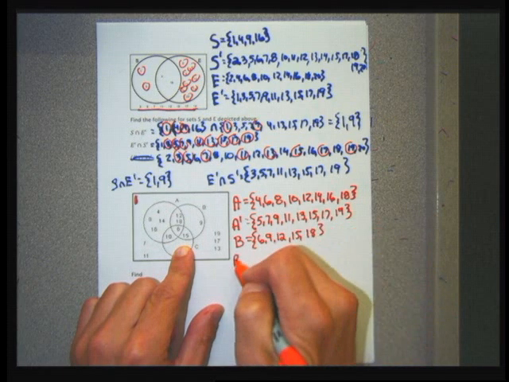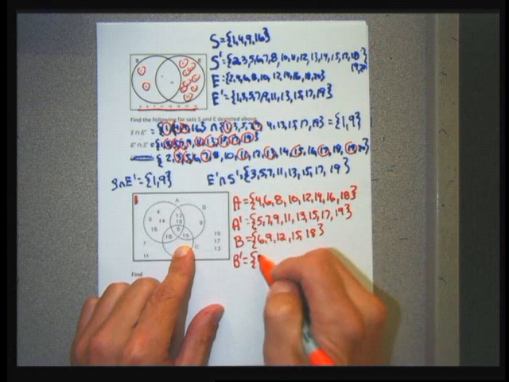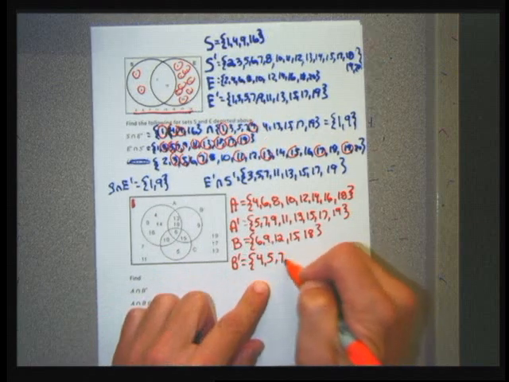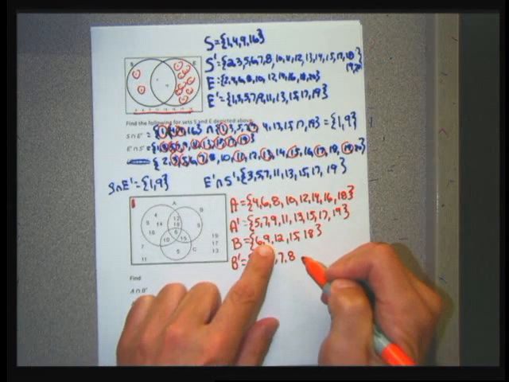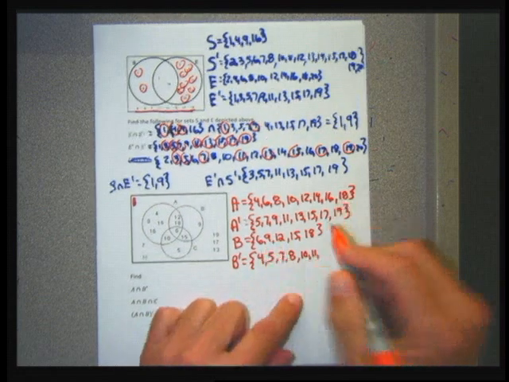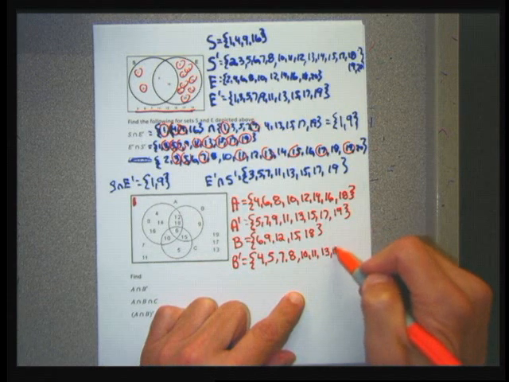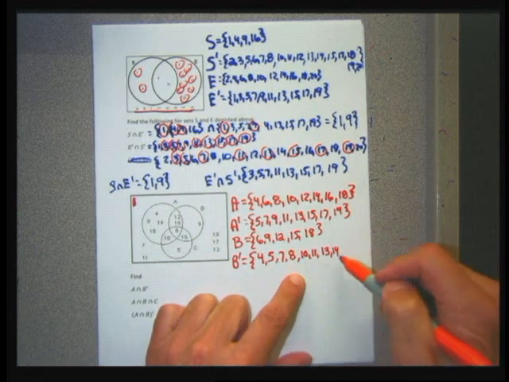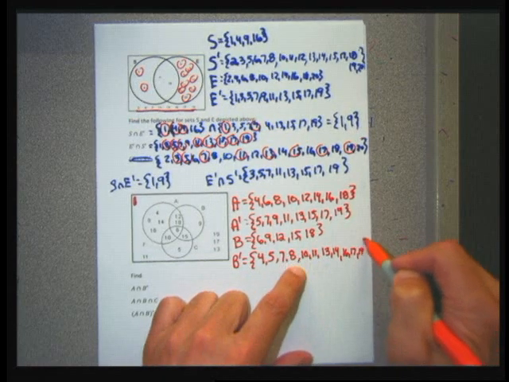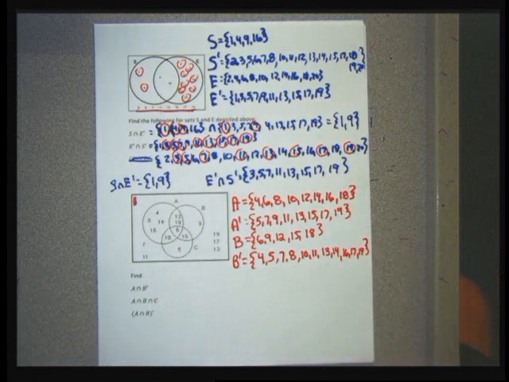So I'm going to write B prime. The smallest number that I see in the universe is 4. 5's in the universe. I'm not going to use 6 because it's already in B. 7 and 8 are in the universe. 9 was in B, so I'm not going to write it. 10 and 11 I'm going to write. 12 I'm not going to write. 13 and 14 I'm going to write. I'm not going to write 15. I'm going to write 16 and 17. I'm not going to write 18. I'm going to write 19. So B prime is all the numbers between 4 and 19 that I haven't already included. B has 6, 9, 12. If I put B and B prime together, I get the whole universe.